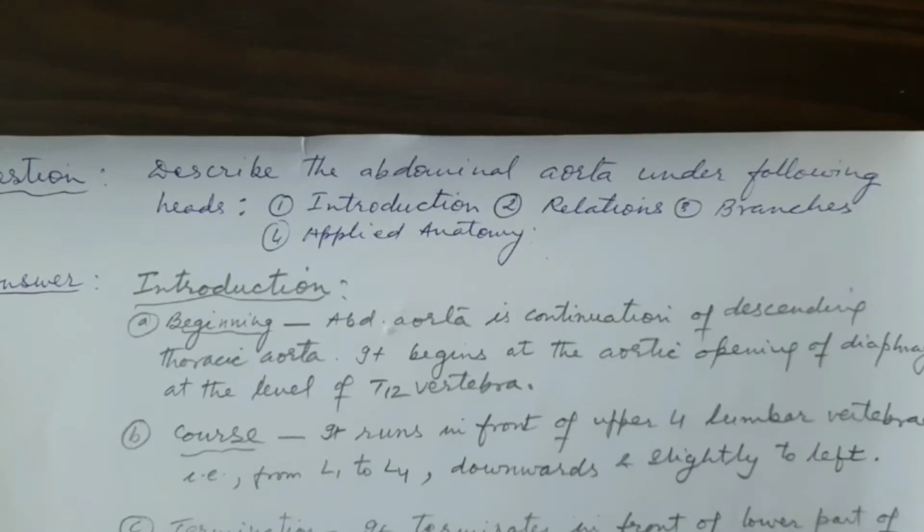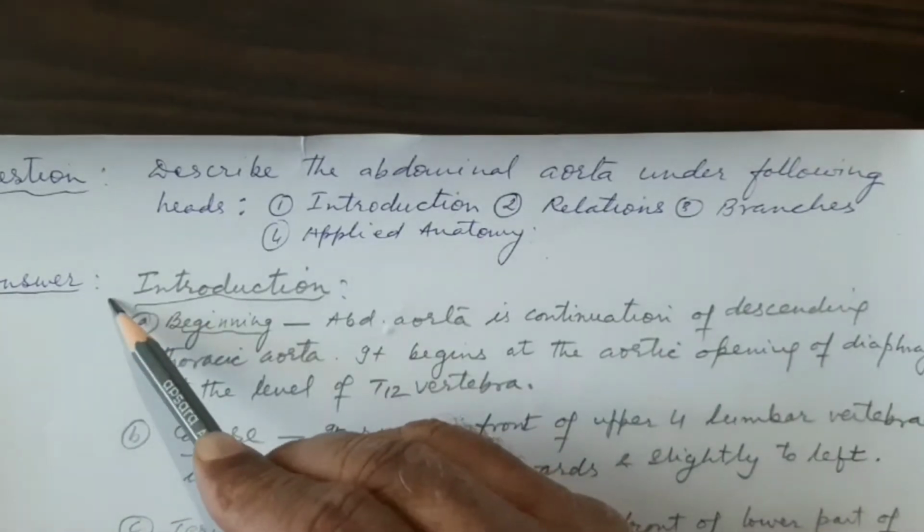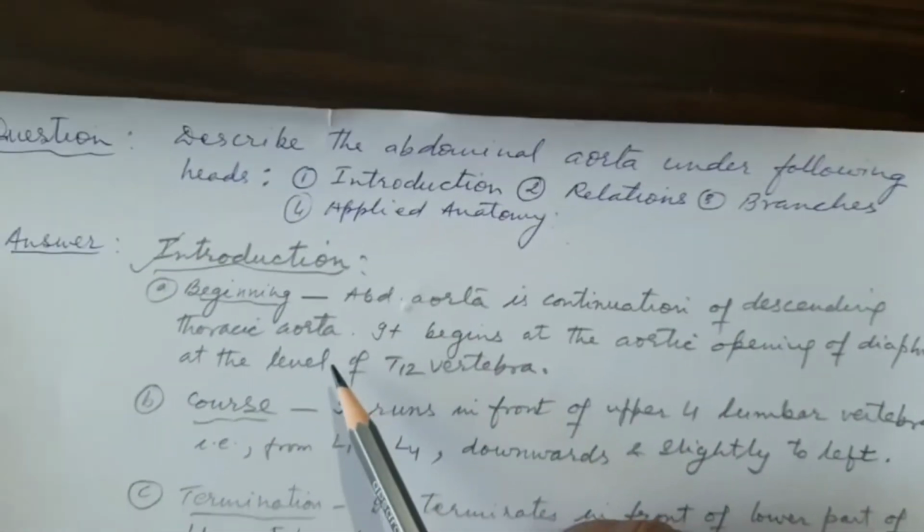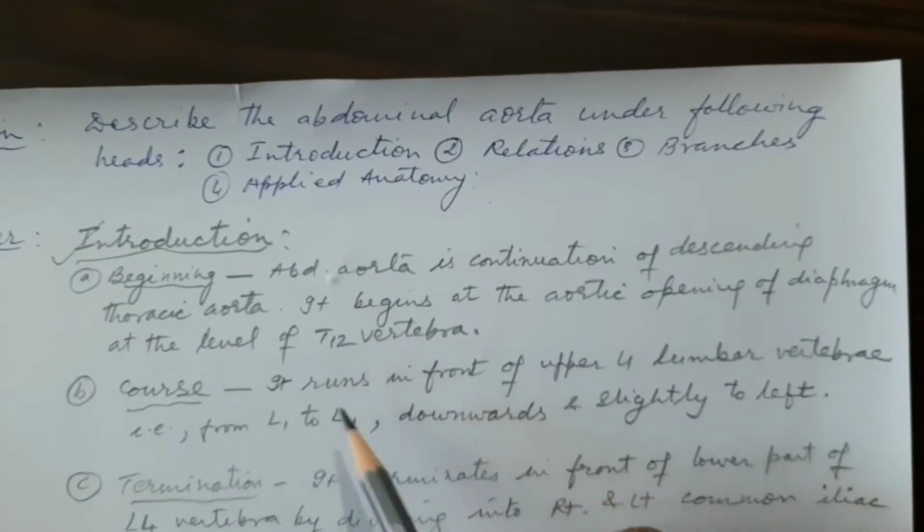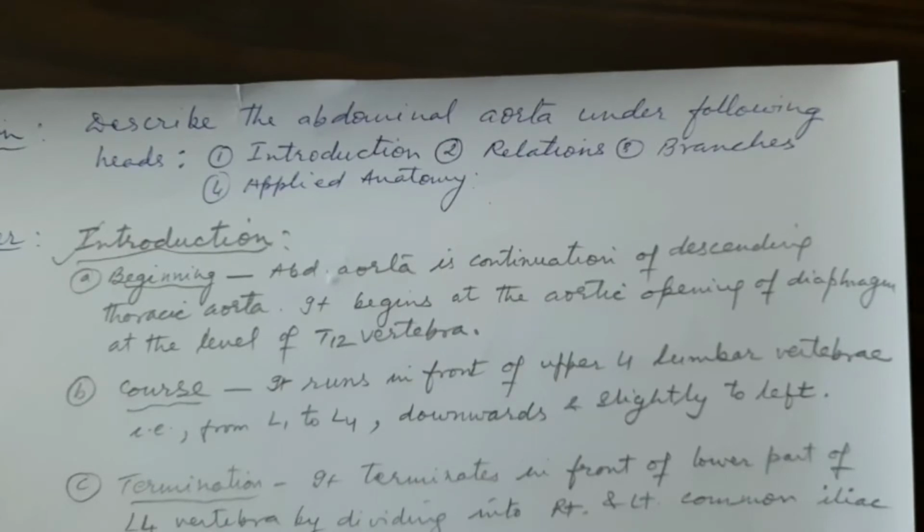Now let us come to the first point of the answer, the introduction of the abdominal aorta. This abdominal aorta is located on the posterior wall of the abdomen in front of the lumbar vertebrae. It is a continuation of the descending thoracic aorta.